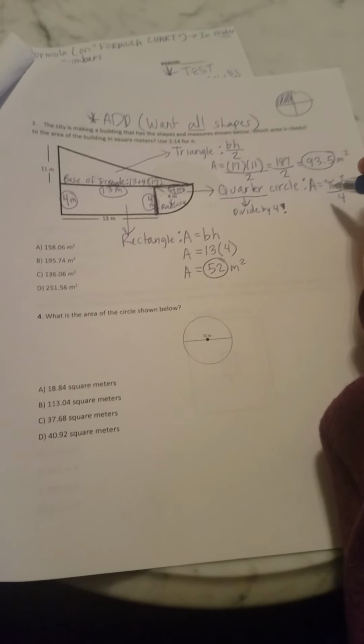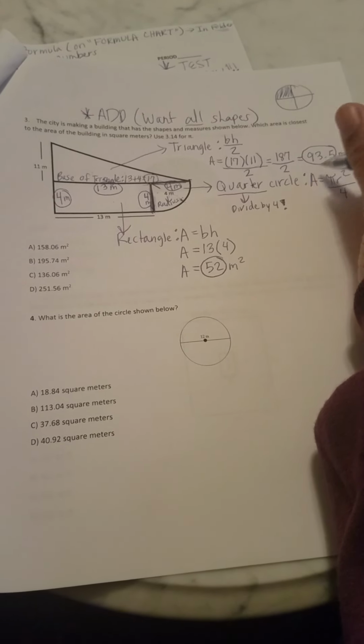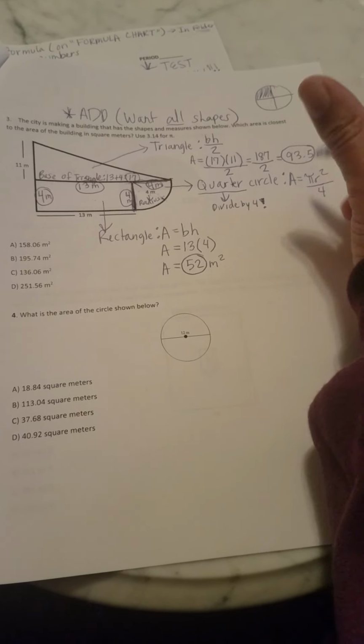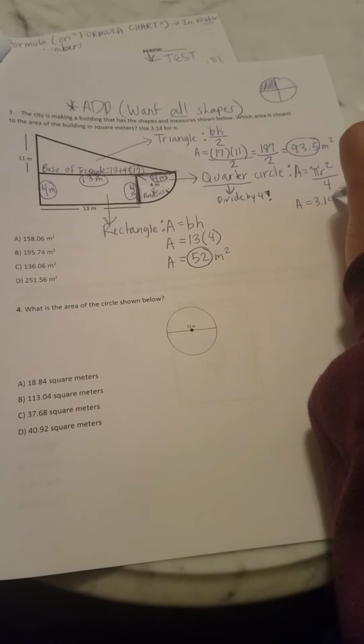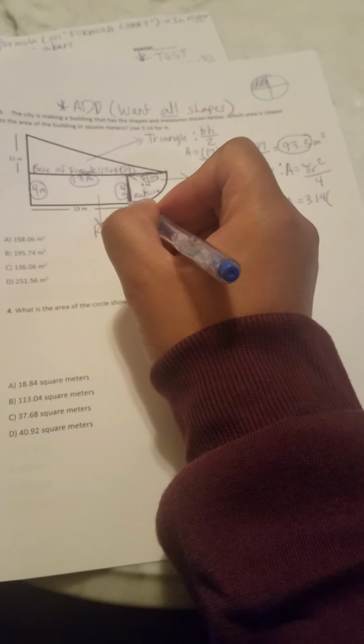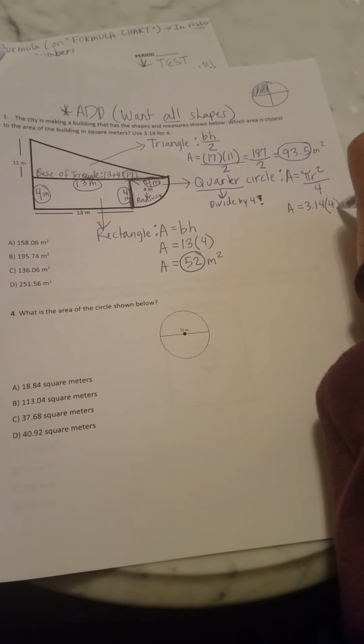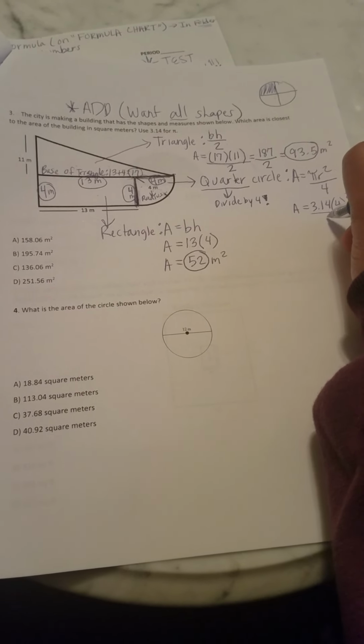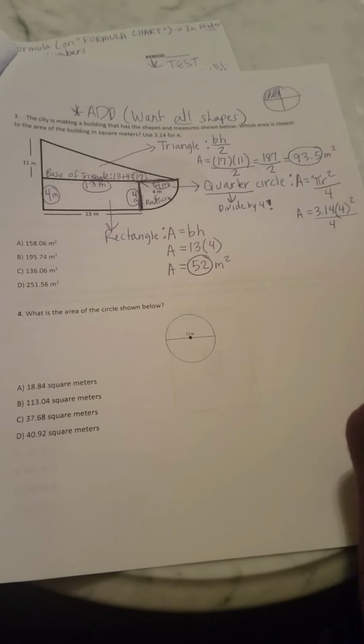And then I'm going to find the area of the quarter circle by using this formula. So A equals pi, which is always 3.14, times the radius. The radius we found out is 4. It's pretty much the number that's given. Squared divided by 4. Then you just keep on solving. A equals, remember I told you to take care of the 4 squared first. Always take care of the squared first. So leave 3.14 for now.